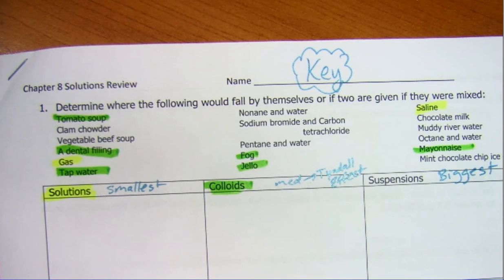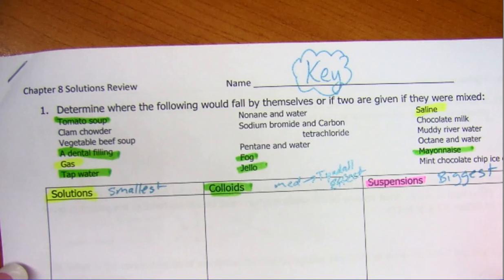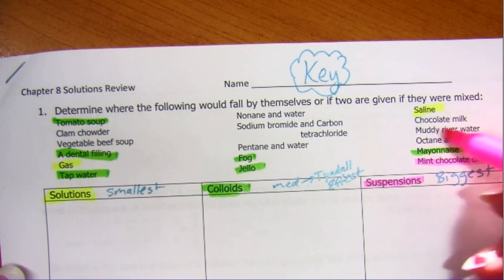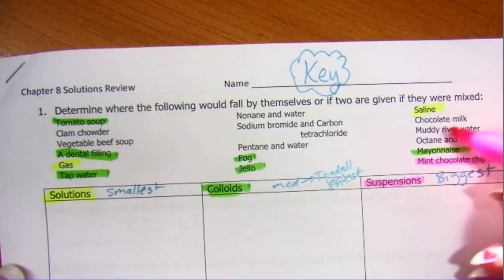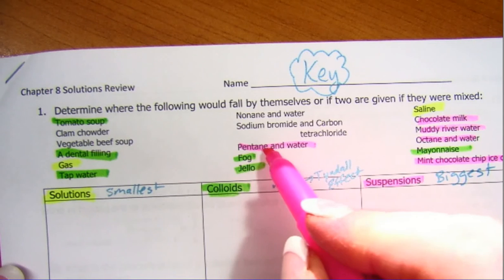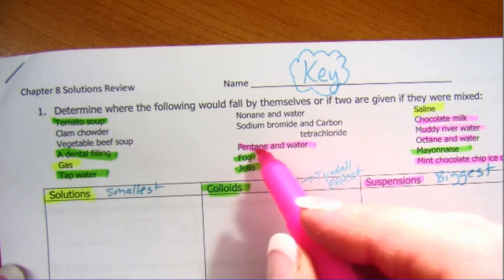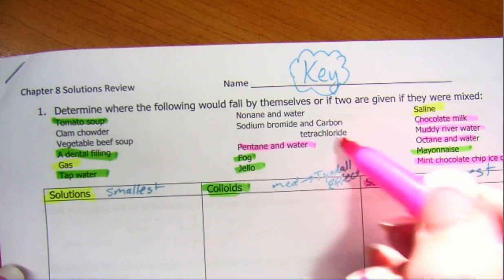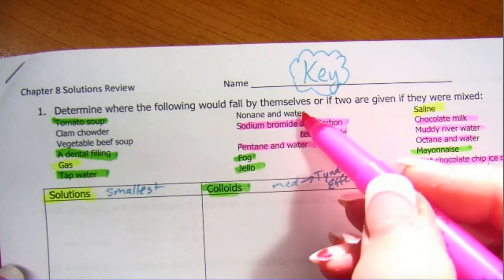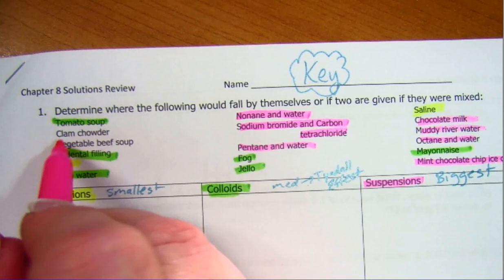Okay, the others, what's left, will fall out of solution, and so we get suspensions. Chocolate chips will actually fall out of milk and chocolate chip if you heat it up just a little bit. Octane, muddy water, chocolate milk. Anytime you end in ANE or ONE and water, it's going to not mix. Sodium bromide and carbon tet: sodium bromide is ionic, carbon tet is covalent because they're close together. Nonane and water, again, covalent and ionic.